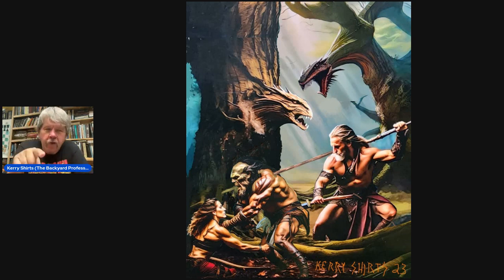This is the first one I generated. This is one of those pictures that after I got done playing with it and tinkering with it, I even signed it on the bottom. You see that. Carrie Shirts 23 in orange. But I made an ogre, and then this ogre is grabbing this poor lady. You notice she's stabbing him right up through the groin with her knife. You can barely see her knife.